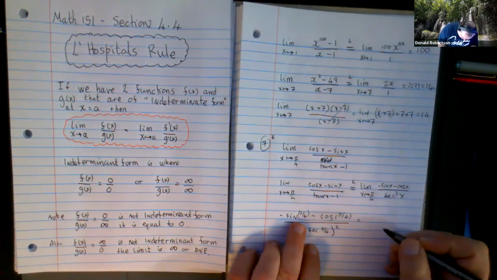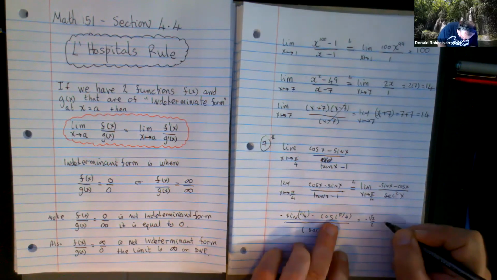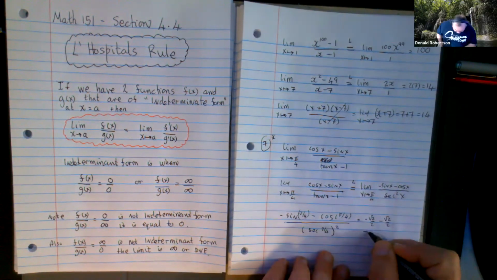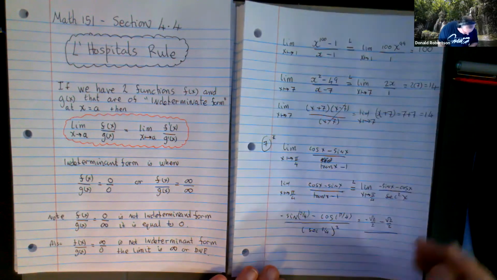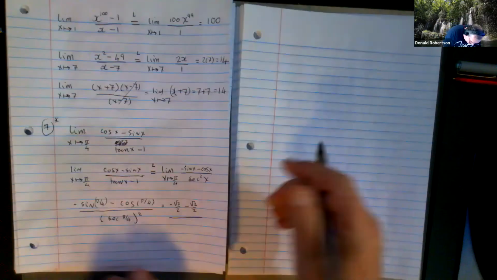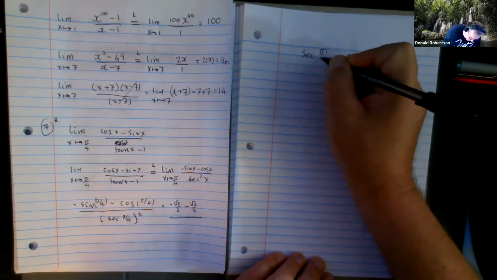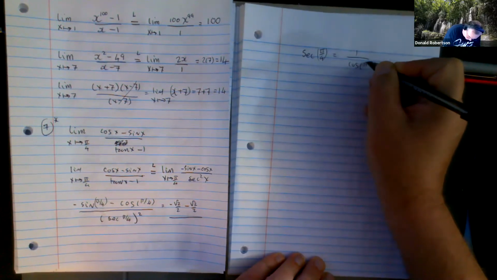Okay, sine of pi upon 4 is root 2 over 2. Cosine of pi upon 4 is root 2 over 2. Does anybody know what the secant of pi upon 4 is? Okay, it's the same thing as 1 over the cosine of pi upon 4.